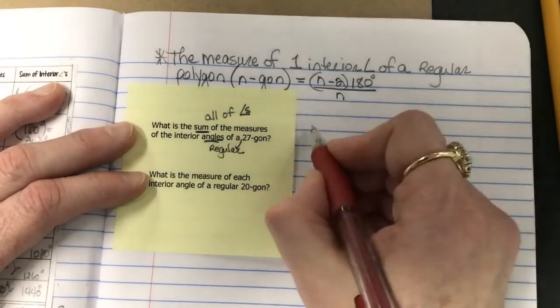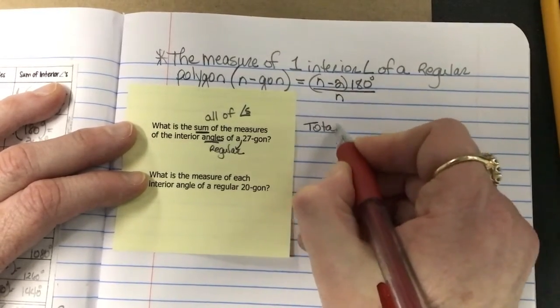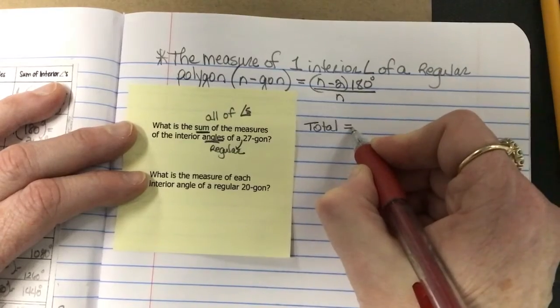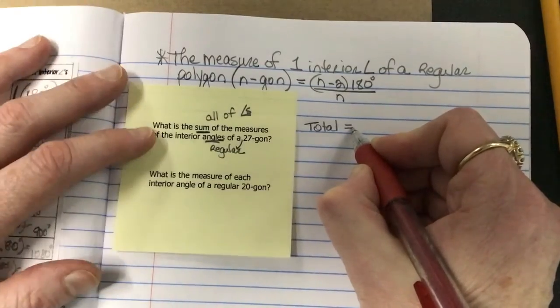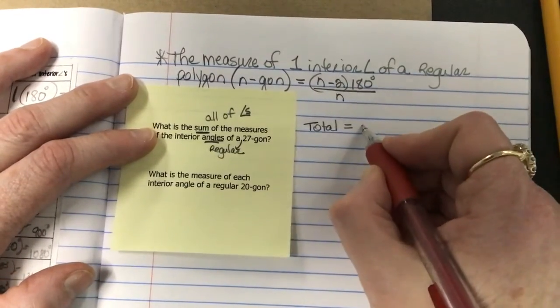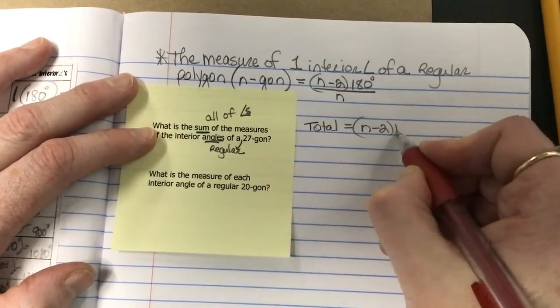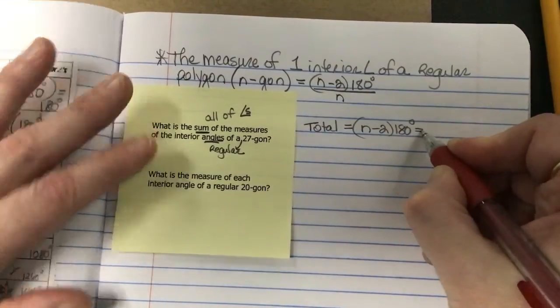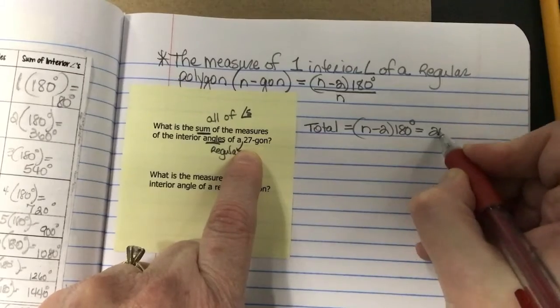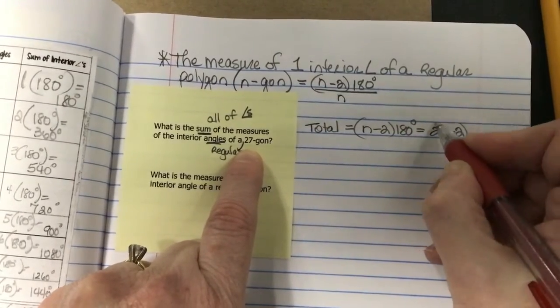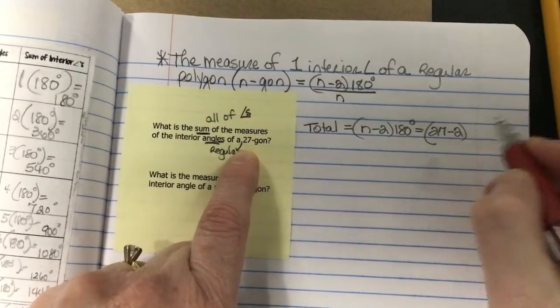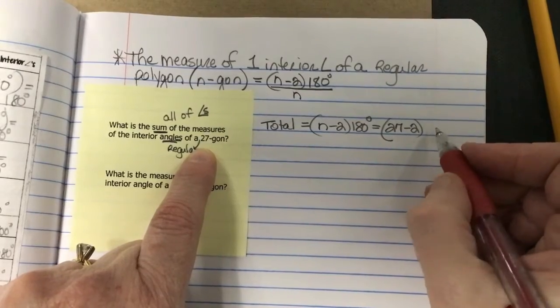Okay, we want the total equals. Total is, let's write the formula, n minus 2 times 180. So we've got 27 minus 2. Now let me encourage you to put 27 minus 2, because if you go on and put 25, you're going to wonder where it came from.